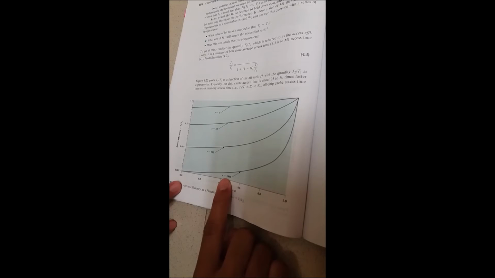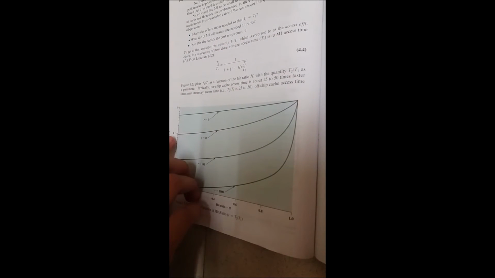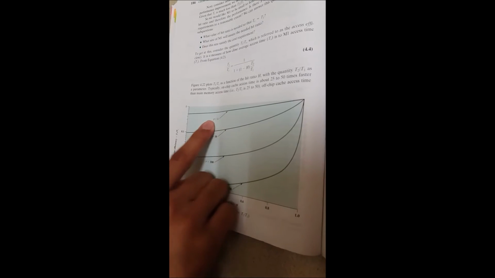When T1 over Ts is 0.001, R is 1000. When it is 0.01, R is 100. For 0.1, R is 10. And here, R is 1.